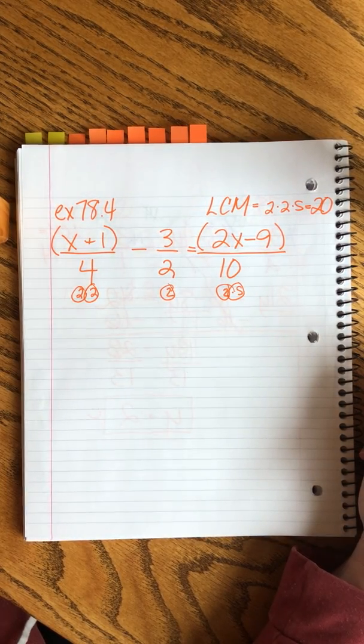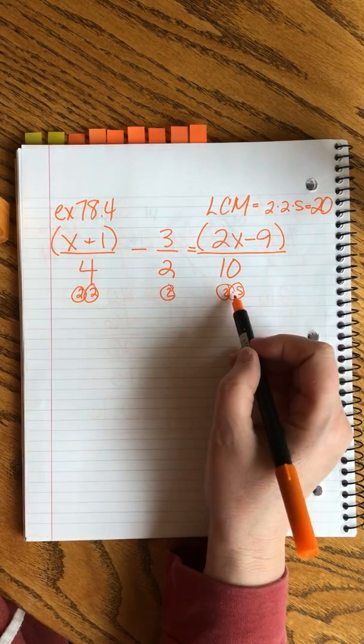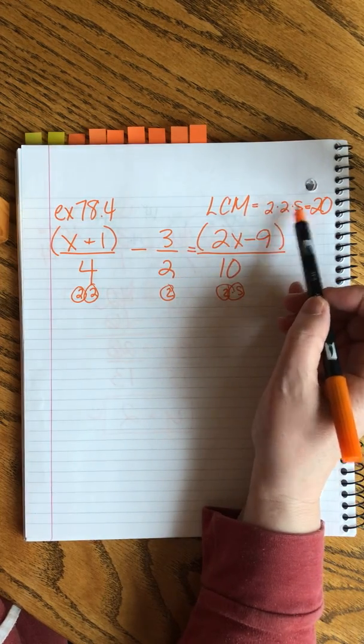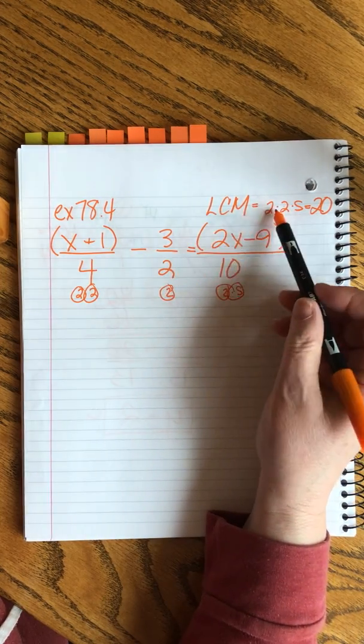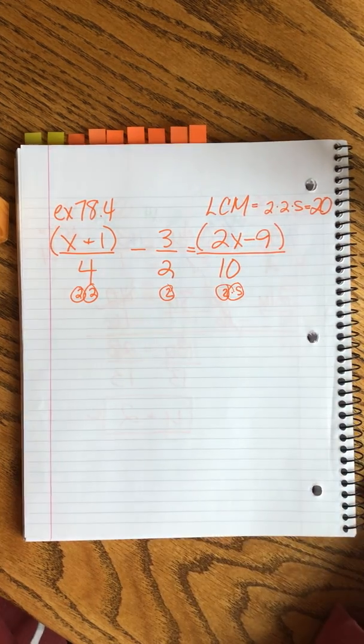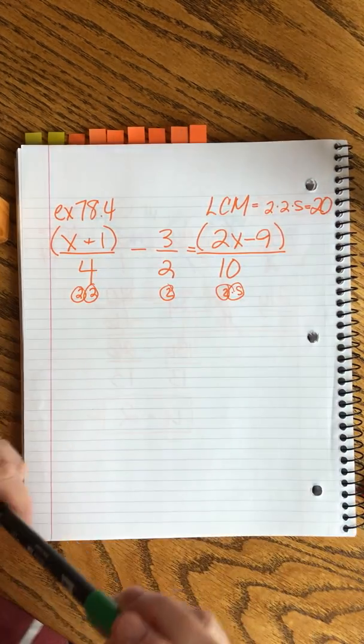So that's a way to find the LCM if it doesn't just jump into your brain in an instant: list the prime factors of each of your denominators and then make a list so that everyone can find themselves in that list. That becomes your LCM. Green.